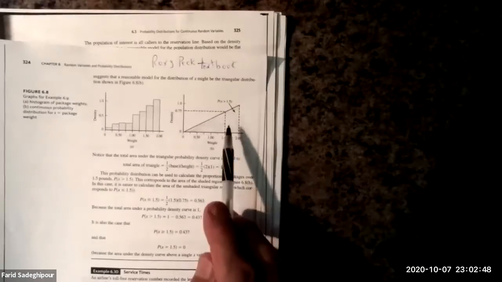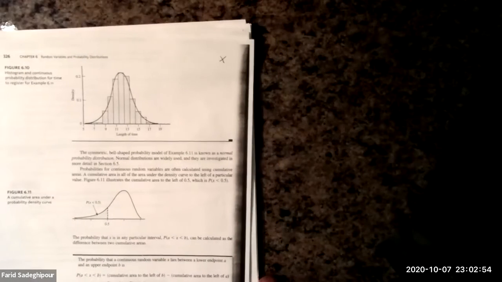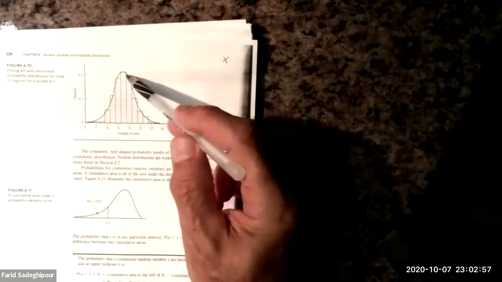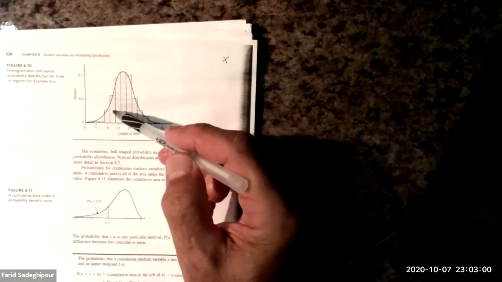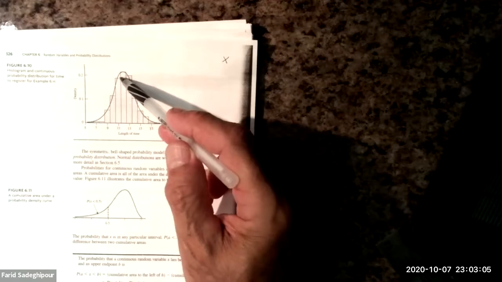So in the case of a density curve with a rectangle, as I mentioned, it is not that hard to do because all you need to do is some geometry and find the area of either a rectangle or a triangle. But when it comes to continuous, when it comes to the curve, then we cannot really do the calculations by taking the area of a rectangle, because now you see there is a curve here.